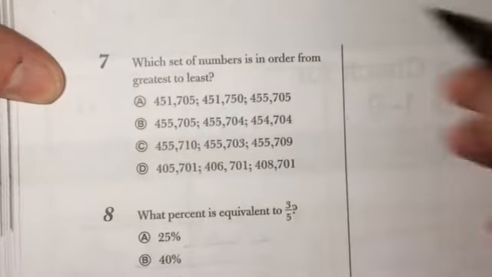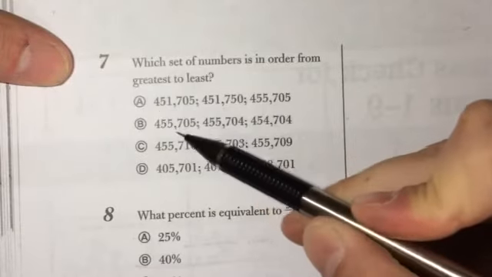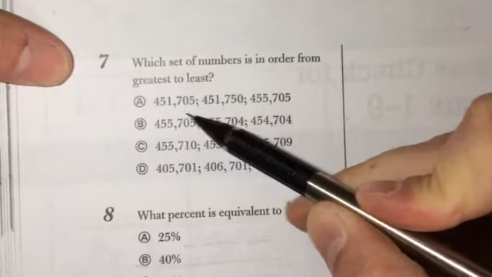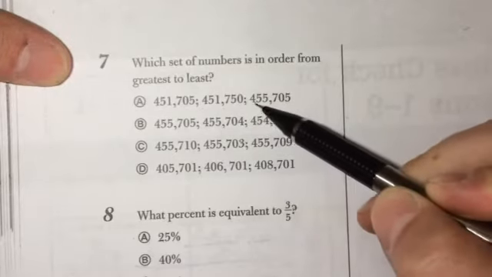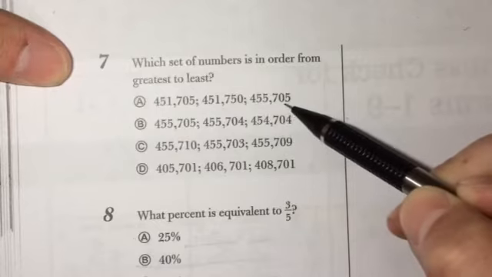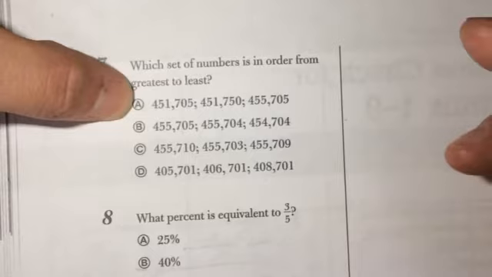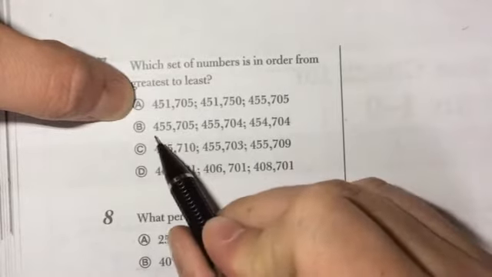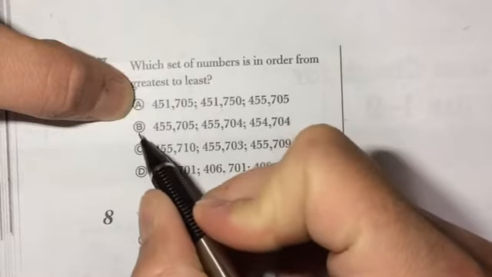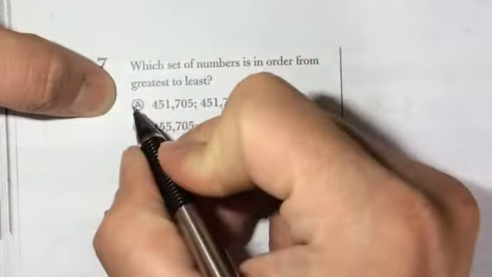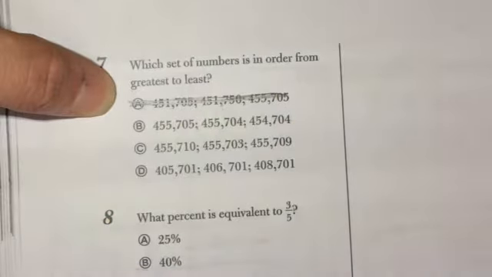All right, so I can see here that I've got 451,705, 451,750, 455,705. So I'm going to hold on to that one because that looks pretty good. Here I have 455,705, 455,704. Oh, from greatest to least. Oh, well, I'm going to go ahead and mark this one out because that is perfect least to greatest, but that is not greatest to least.